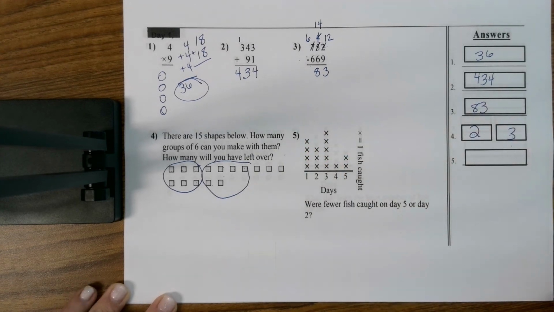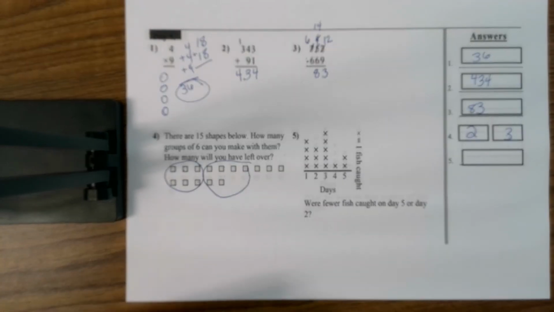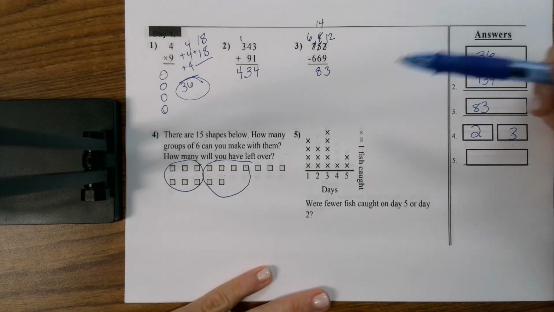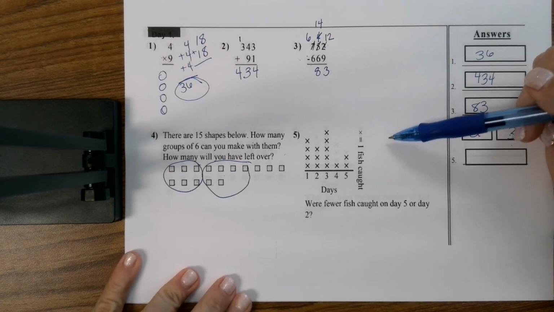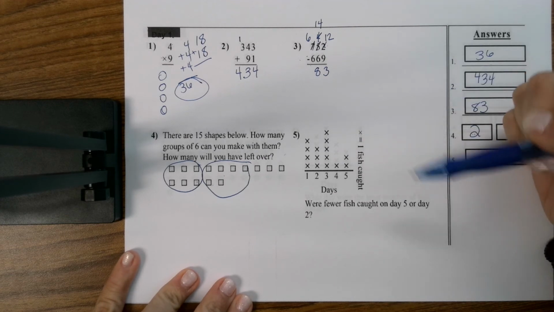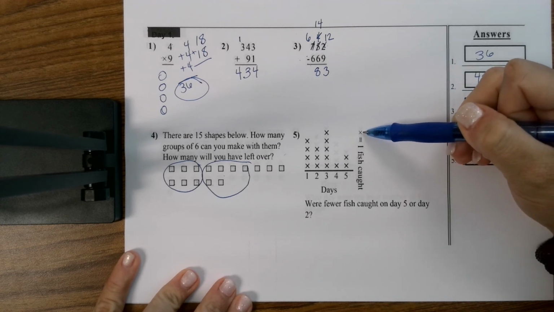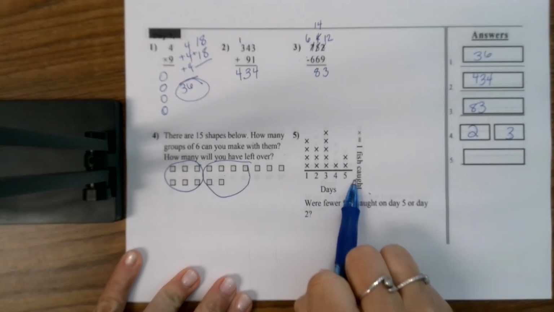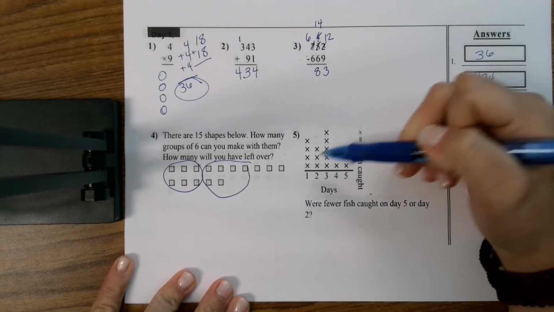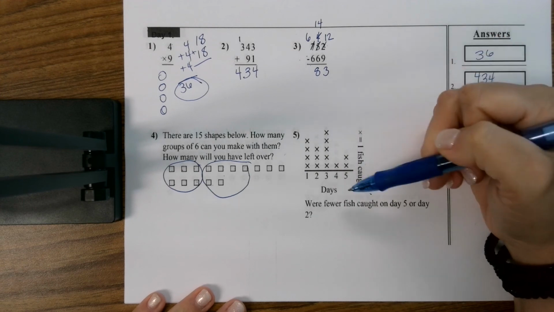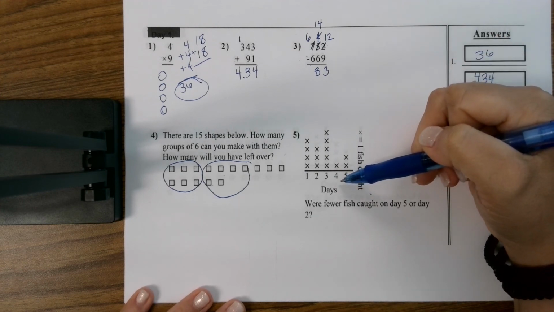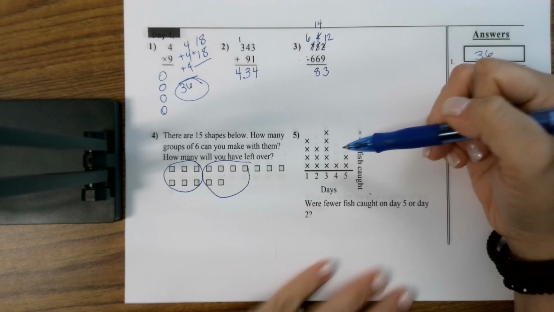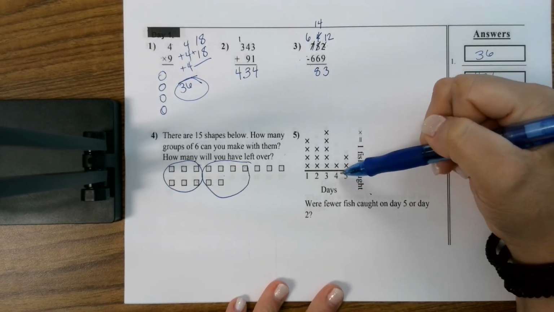Okay. All right, and number 5, we have discussed this last week. This is called a line plot. So I want you to look and see what is going on here by observing and analyzing the graph, okay? It tells you that 1 x equals 1 fish caught. So it sounds like some folks are going fishing, and they went fishing over a period of 5 days, and each x represents 1 fish caught. Therefore, when you're looking at this graph, not even looking at the question first, I just want you to understand the graph.